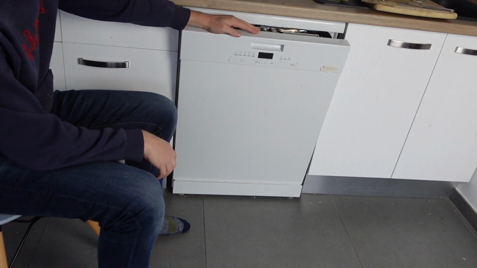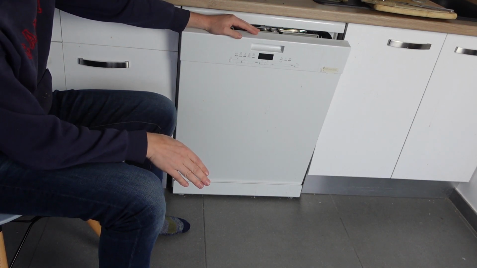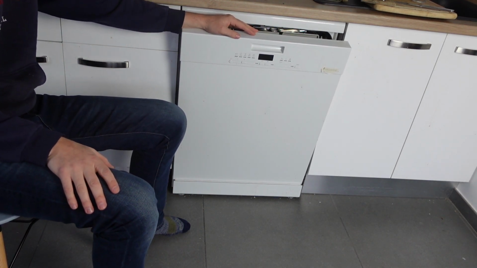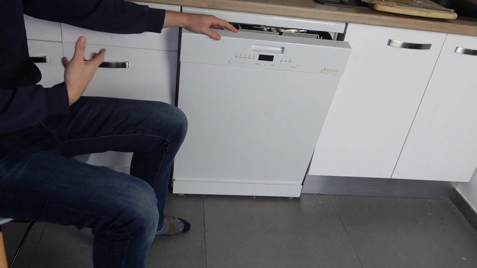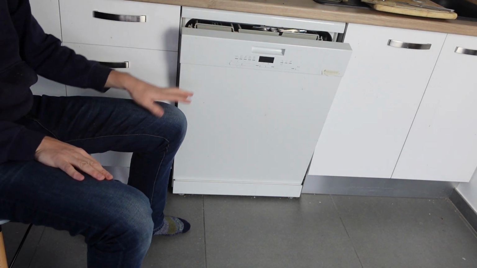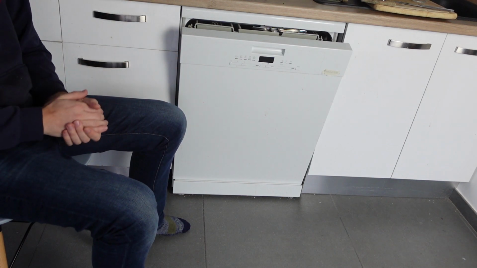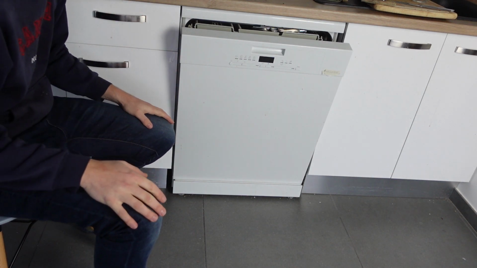So to do that, you just want to turn it off and disconnect it from power completely for a full minute. And then restore power, turn it back on, and see if that clears this error out before you go into calling Whirlpool or calling a technician or whatever.